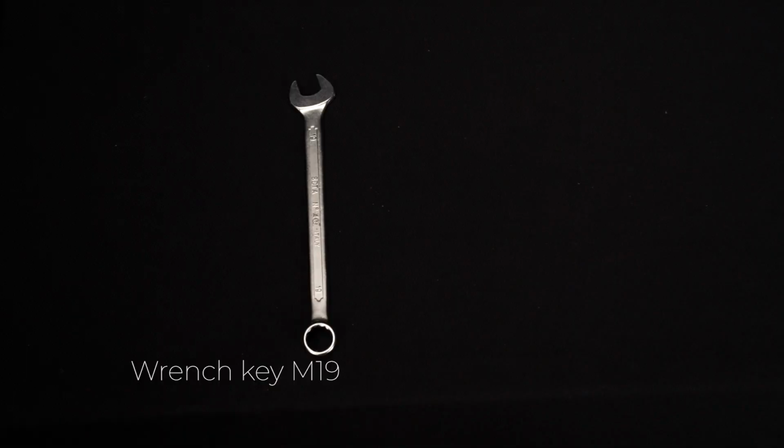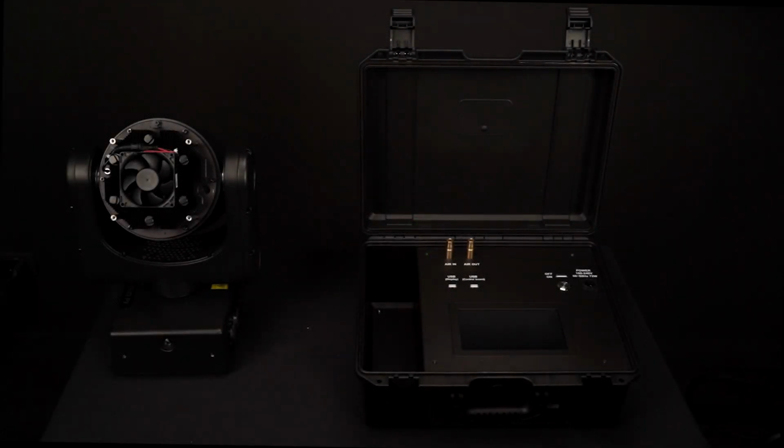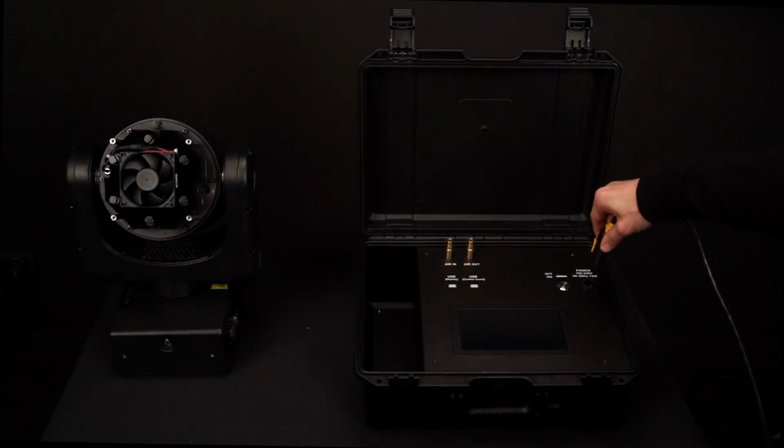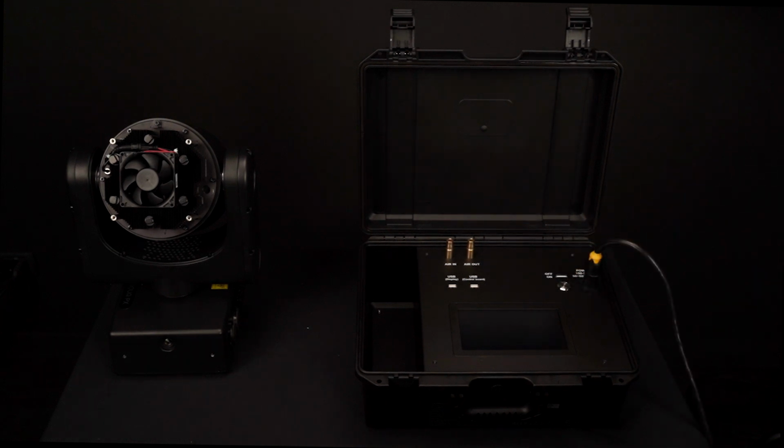Vacuum procedure. The additional required tools are a wrench key M19 and a Phillips screwdriver. Connect the power cable to the IP test and turn it on.